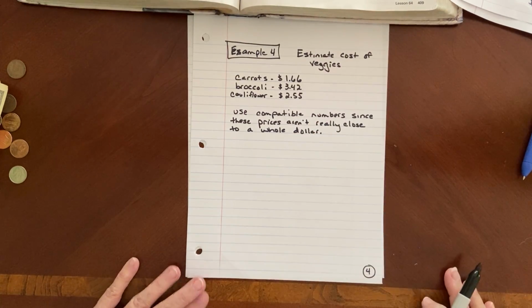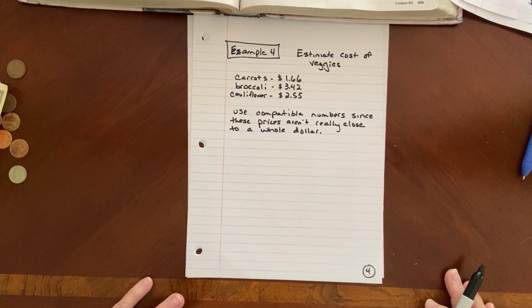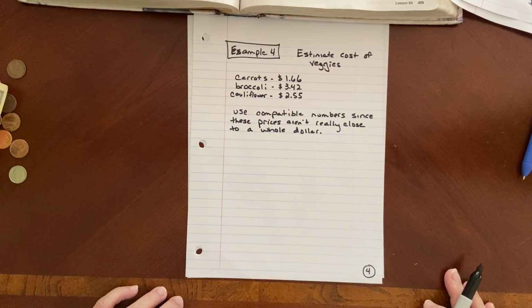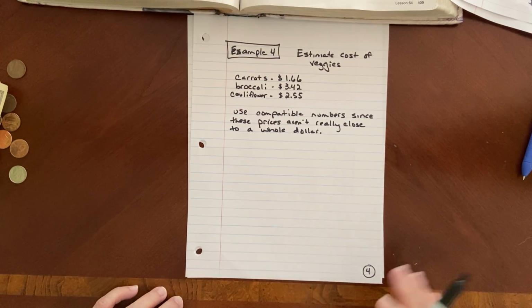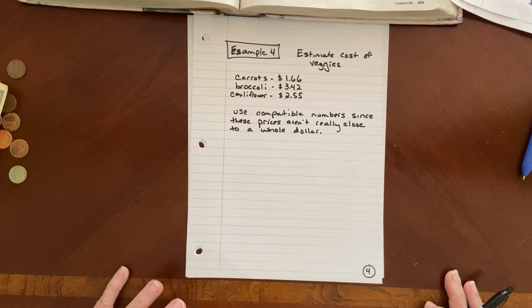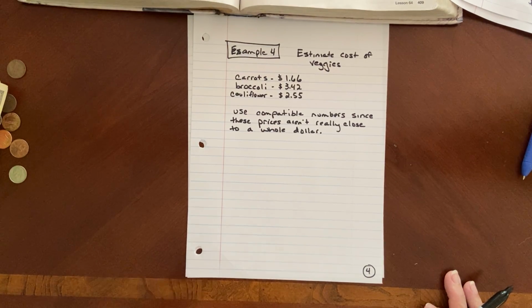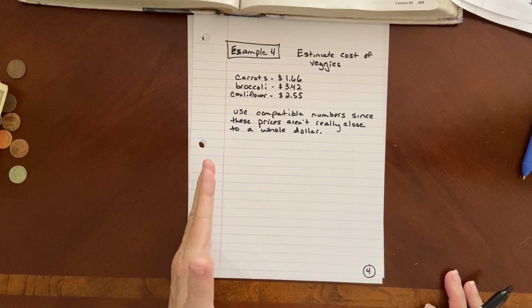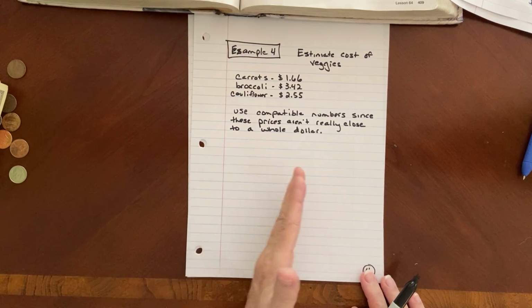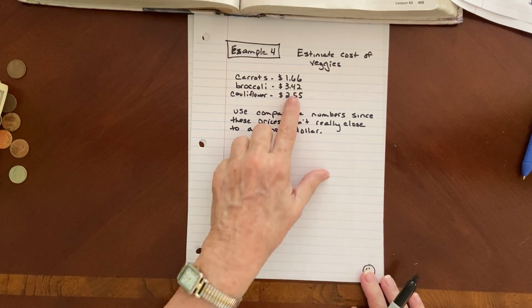They're much closer to like $1.50, $2.50, and I could still add those pretty easily. So in this case, I'm going to use compatible numbers rather than round it. So I'm going to round it to the nearest $0.50, right?